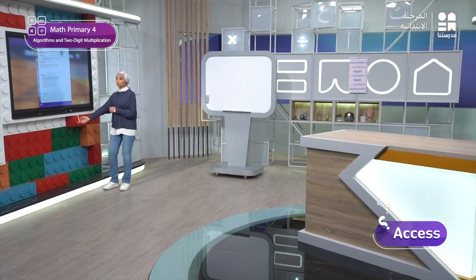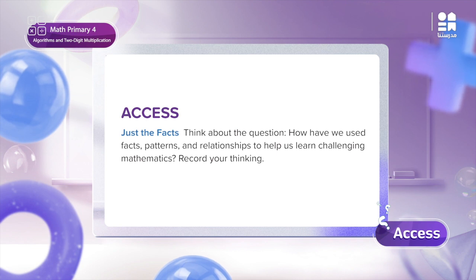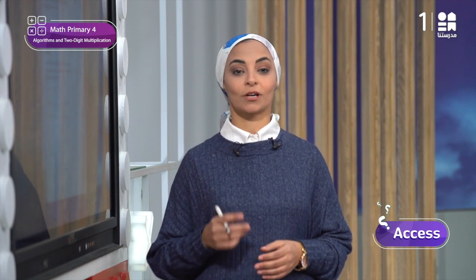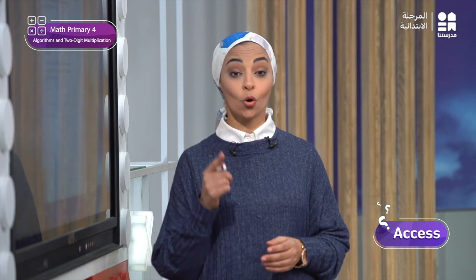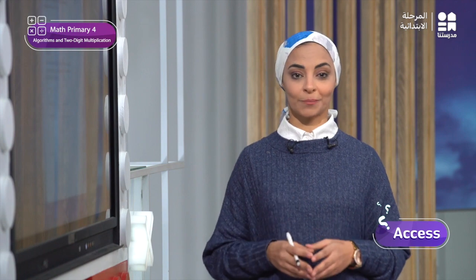Here in page 288, for this question, we need to think about how we have used facts, patterns, and relationships to help us learn challenging mathematics. I'll give you now time to think about this question and write the answers in your own words using what we learned before and what we will learn today.